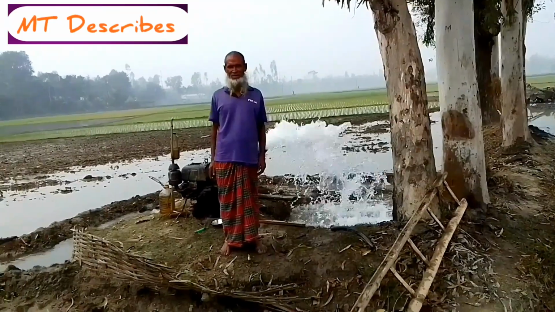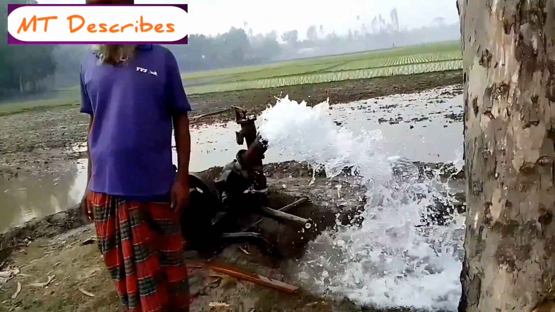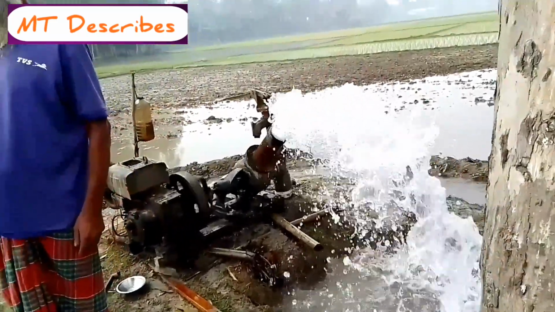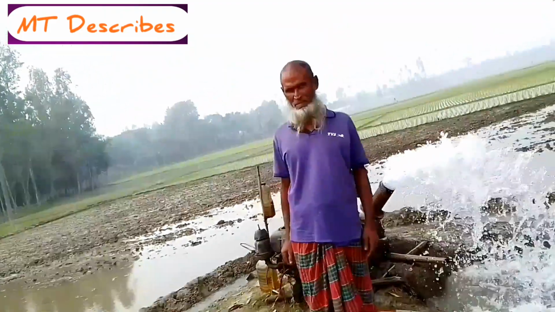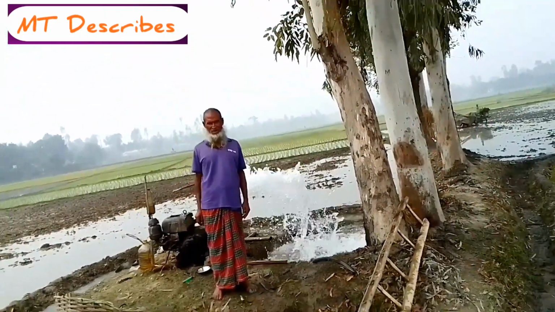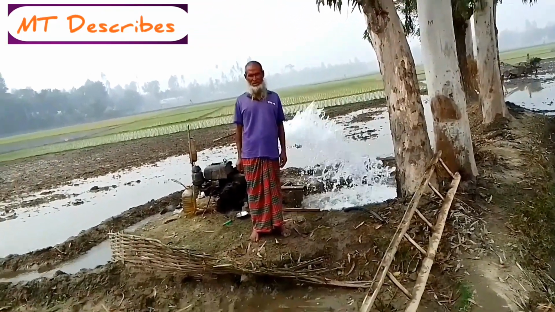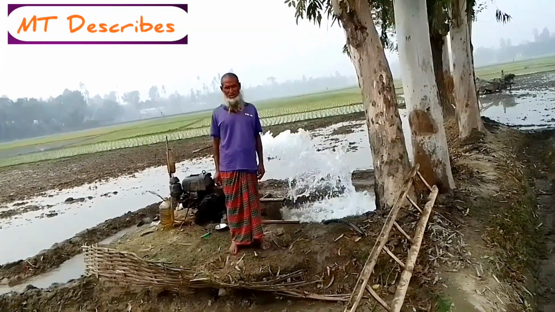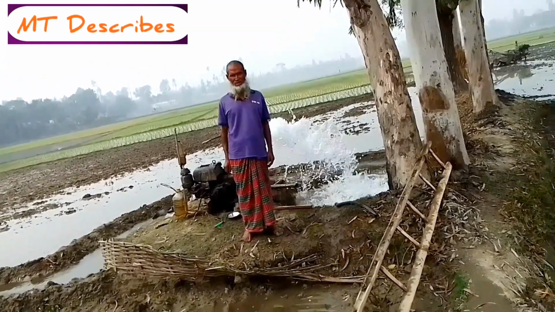This is called a leveling machine in Bengali, and it's a diesel-driven engine. There is so much sound, and there must be a driver, because this machine is driven by one person, whether the land needs leveling or not. They provide a driver for this.